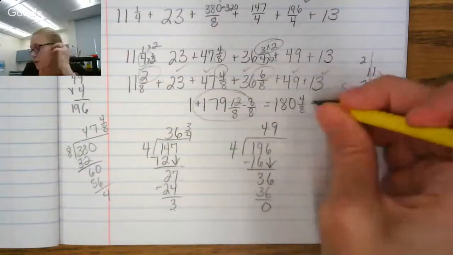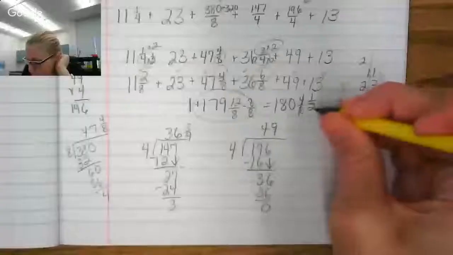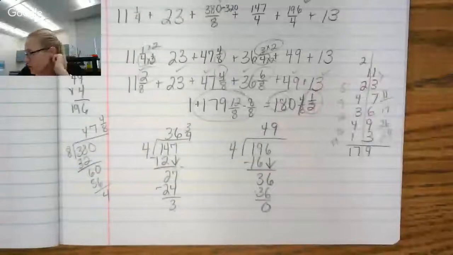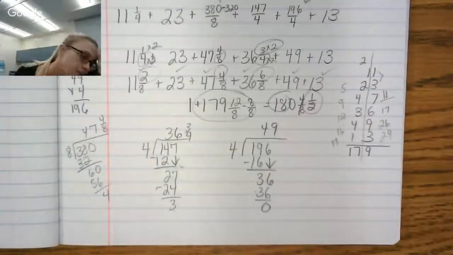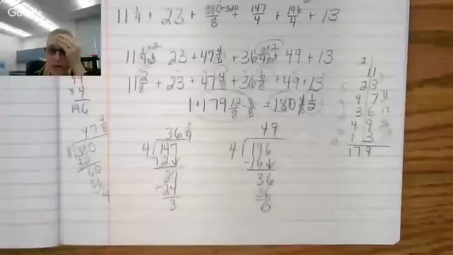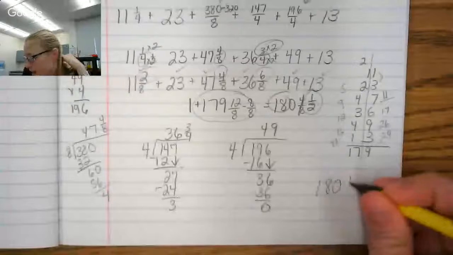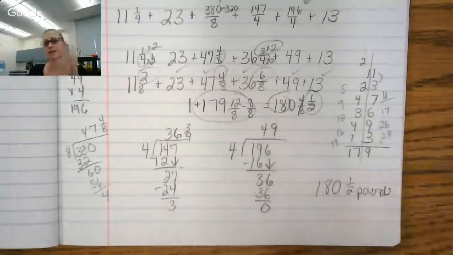And again, what do I know about 4 eighths? Whew, it's equivalent to 1/2. So your actual answer is 180 and 1/2. Unit of measurement is cups. So is it cups? No, pounds. So all the pumpkins weigh a total of 180 and 1/2 pounds. Again, it was a lot of steps to get there, but it's nothing you can't do.